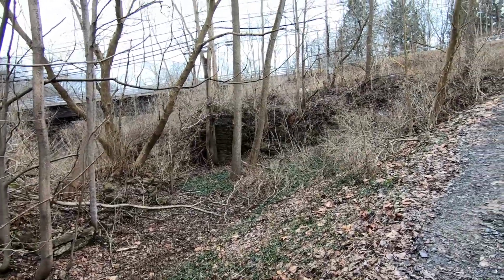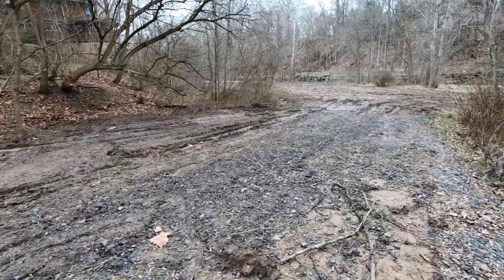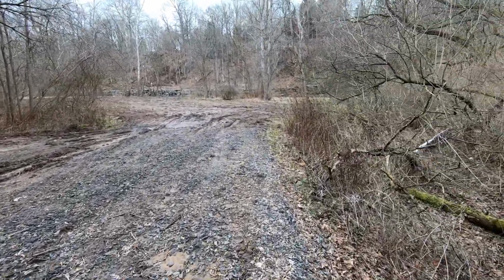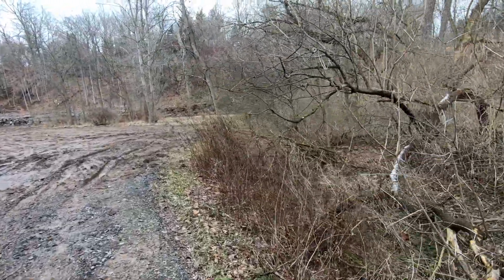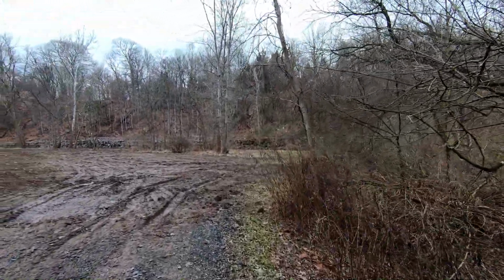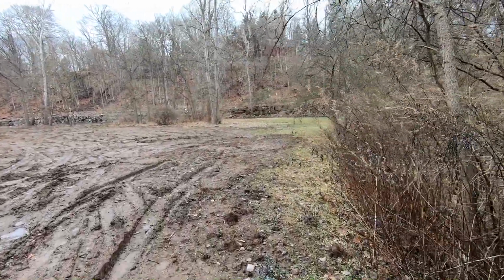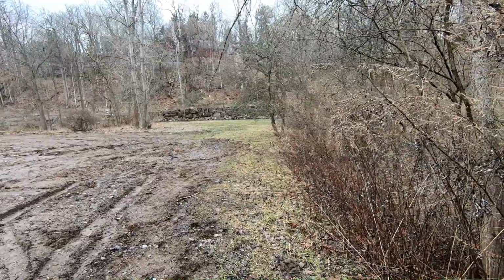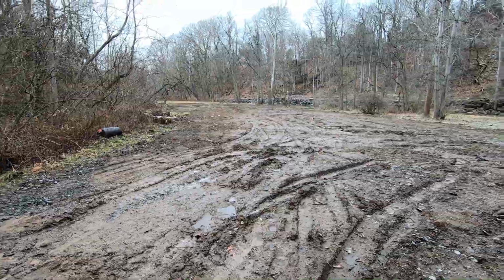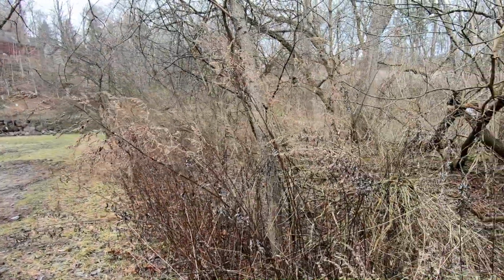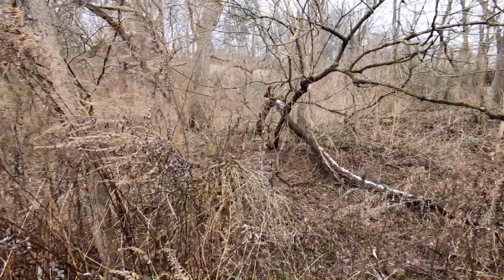Now, coming back out of this area, they're doing a lot of excavation down here. They're revamping the trail, which is on the other side of the creek. It's all pretty muddy down here. I don't see any more foundation remains.